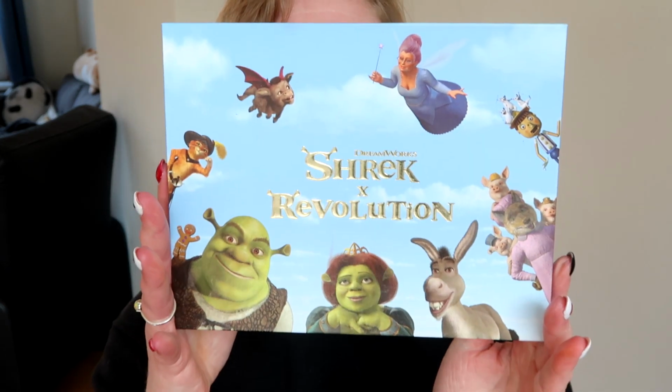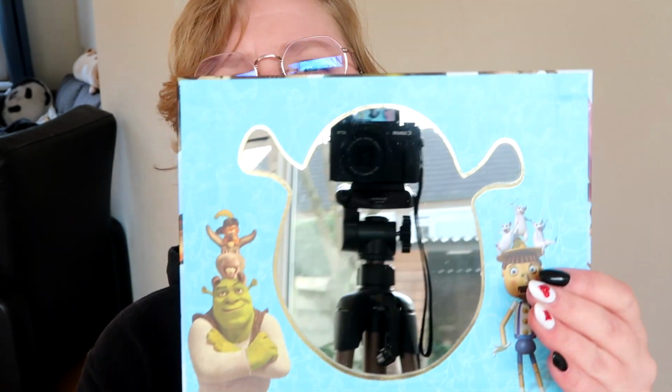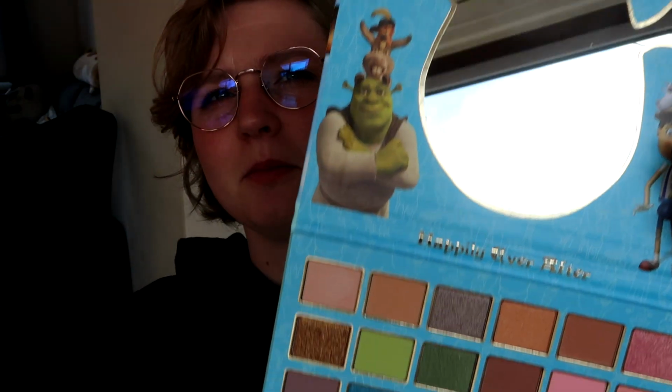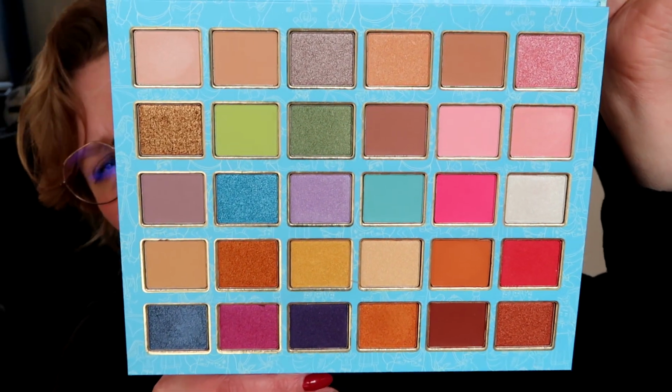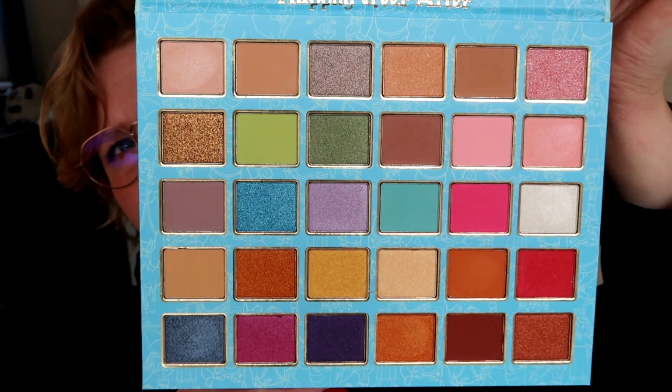Okay, the sun has come out to blind me, but this is the Makeup Revolution Shrek palette. This is what the inside looks like. Cute Shrek mirror. And these are all the shades. There's 30 shades in there.